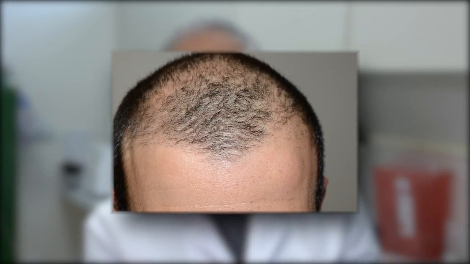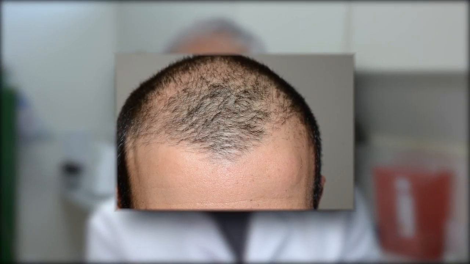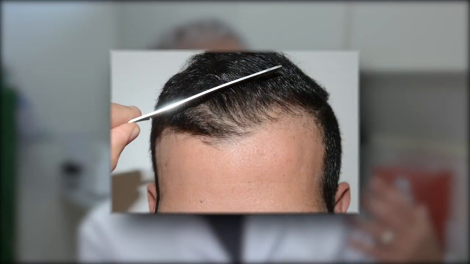So here anyway, you can go ahead and see another example of a gentleman with a more advanced degree of hair loss where his entire frontal region is thinned out. And in his case, I'm going ahead and filling it in within the existing hairline.